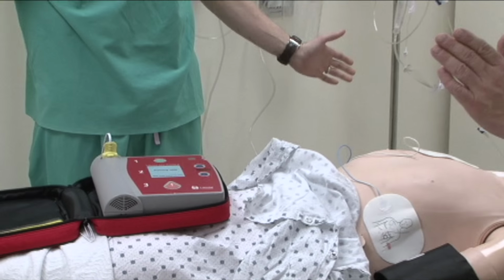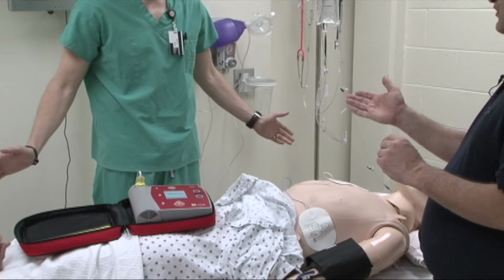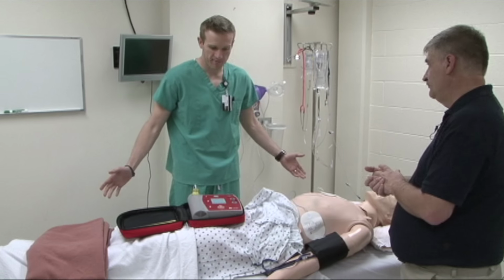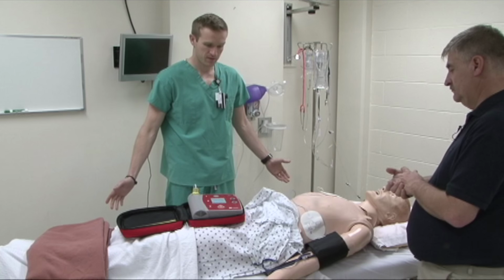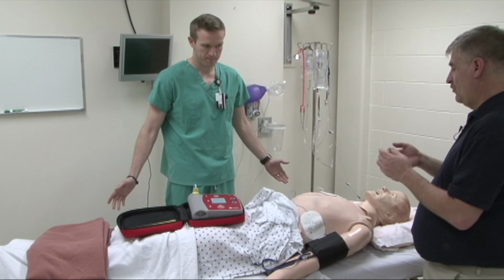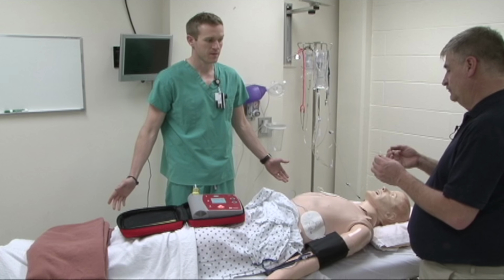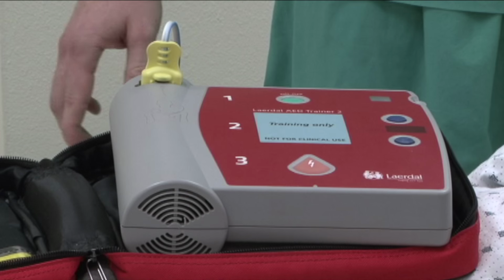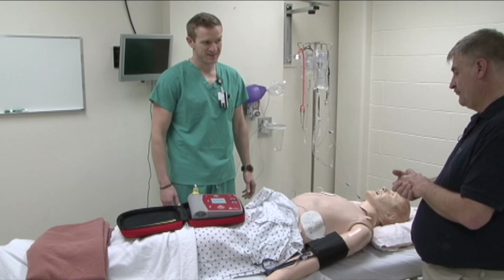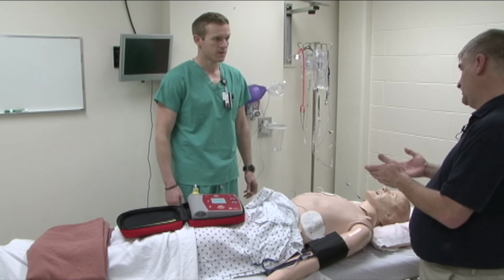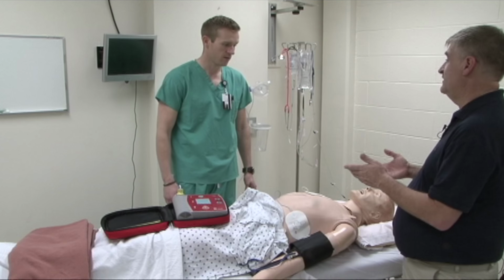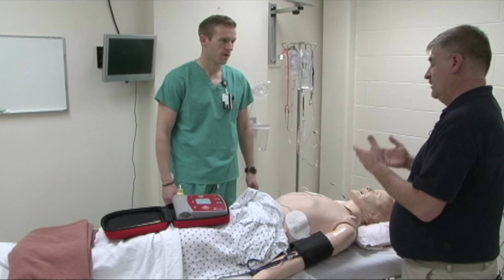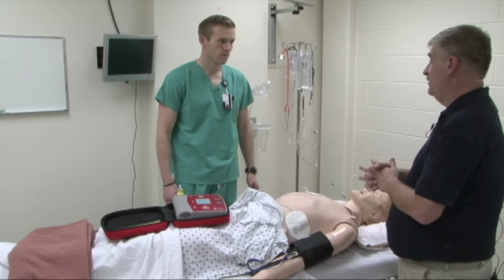Analyzing heart rhythm. Do not touch the patient. You may want to repeat, I'm clear, you're clear, no one's touching. Shock advised. Everyone's clear. Charging. Stay clear of patient. Deliver shock now. Press the orange button now. Everyone's clear. Shock delivered. Paused. Begin CPR. What you may see is the victim jolt for a second. That is an automatic response from the electricity being delivered to the victim. Don't be alarmed. Go ahead and start CPR once that happens.